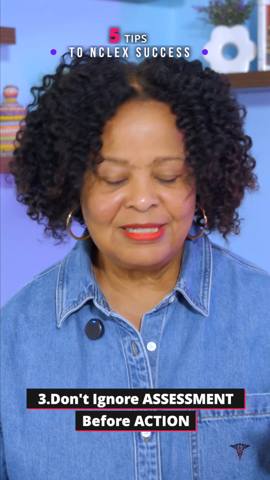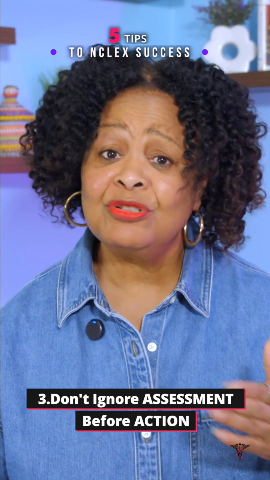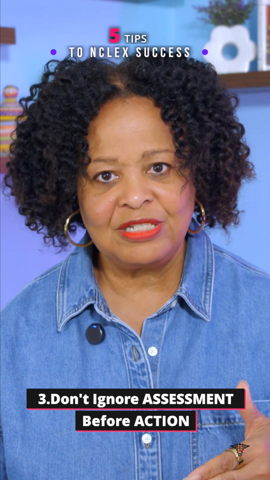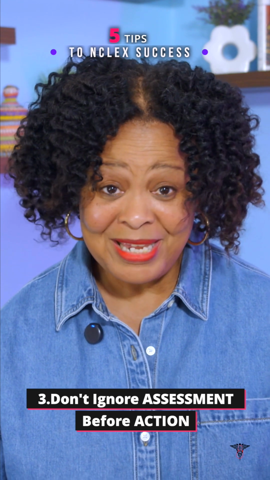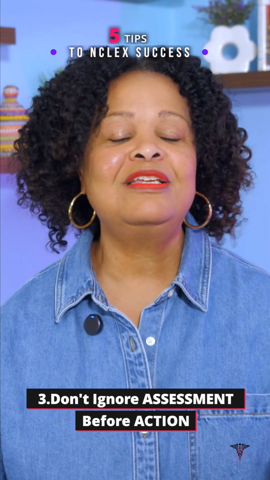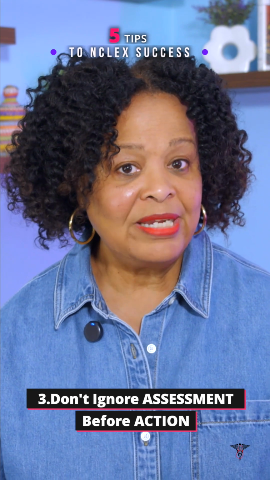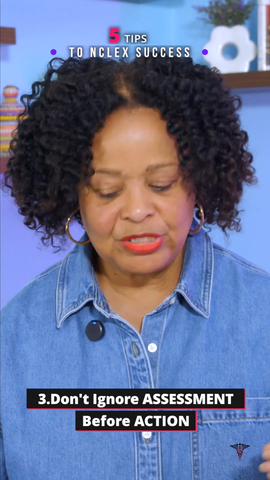Okay, number 3 is don't ignore assessment before action, because the truth is this: you can't do anything without assessing the situation first. You cannot. Even if it feels like one and the same. Because how would you know what to do, right? Think about that. How would you know what to do?